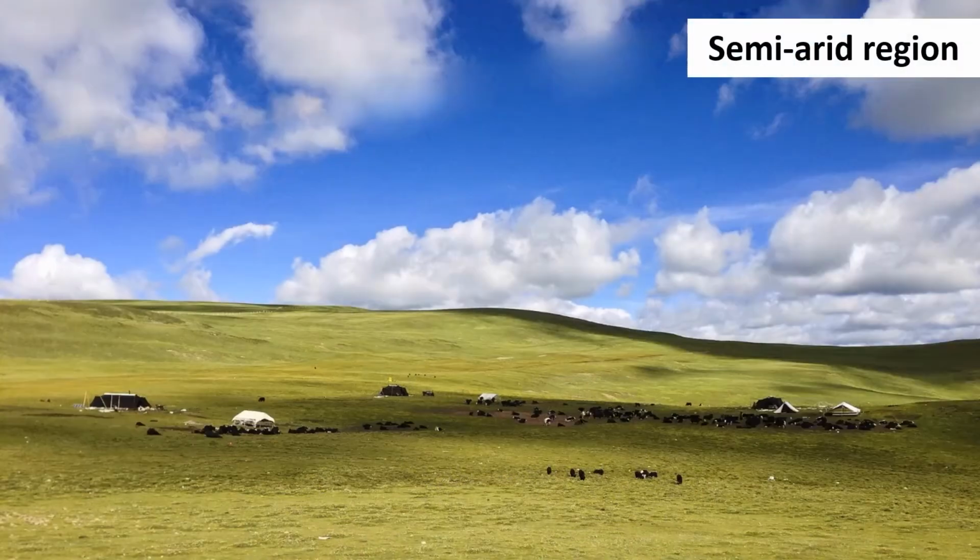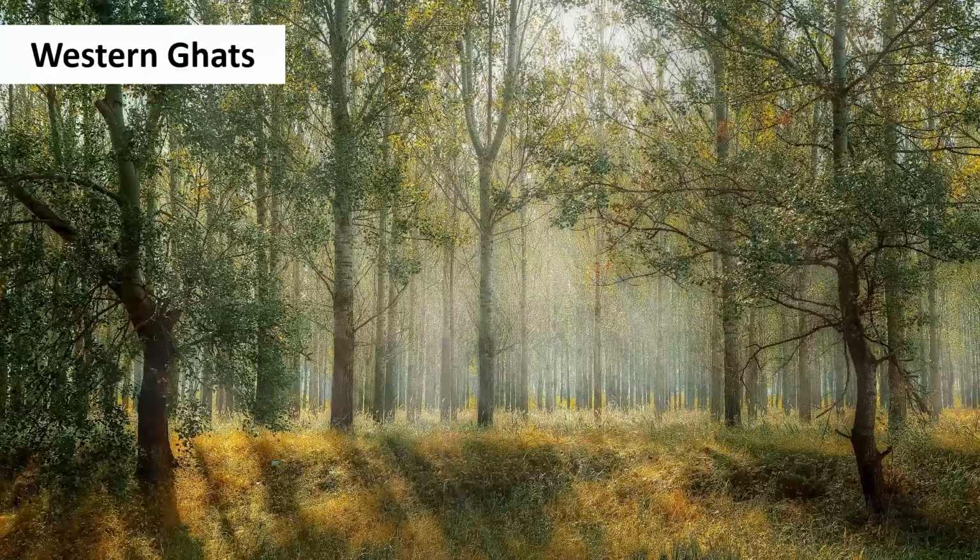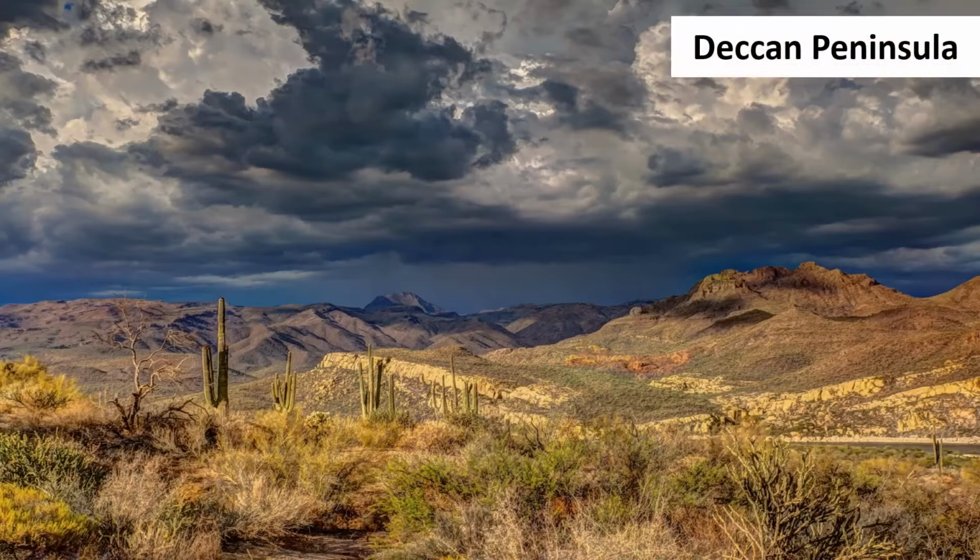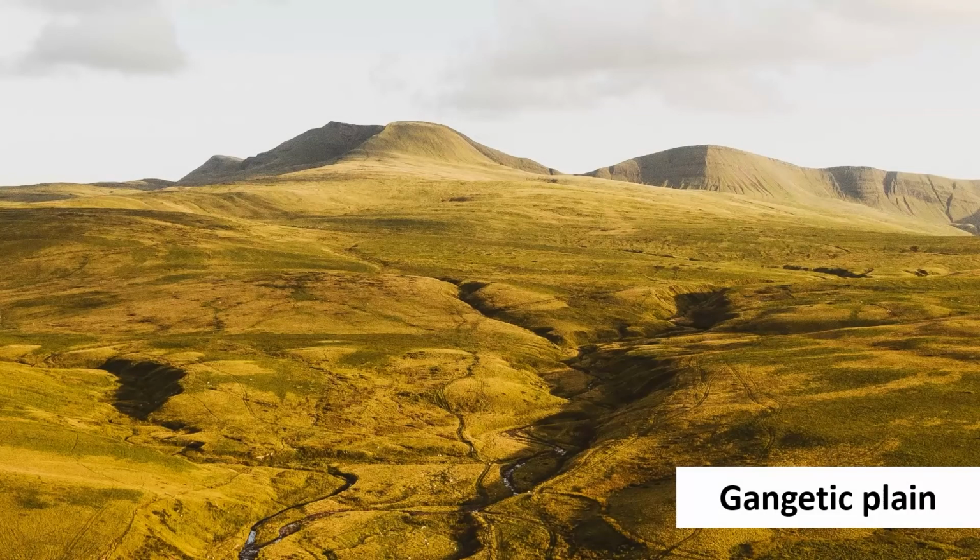The semi-arid region is the transition zone between the desert and the Western Ghats, and the Western Ghats are rich with dense forests. The Deccan Plateau is mainly semi-arid, while the Gangetic Plain lies in the north, extending up to the foothills of the Himalayas.